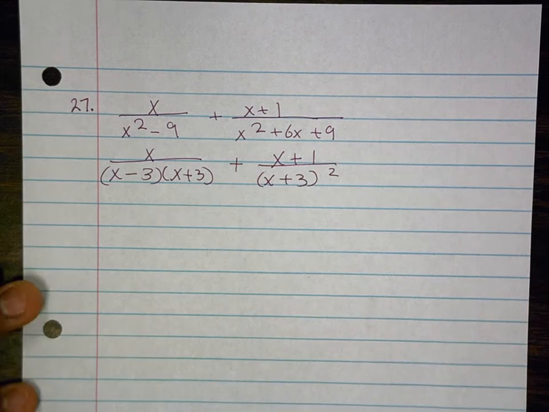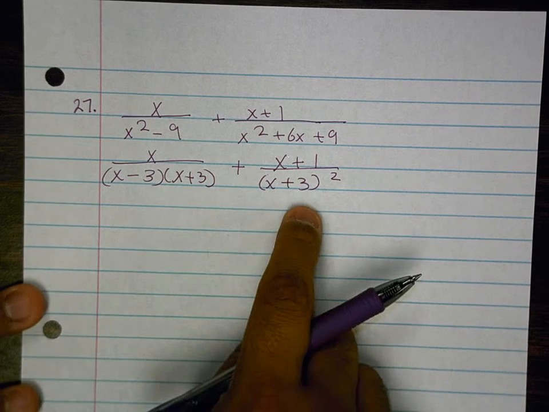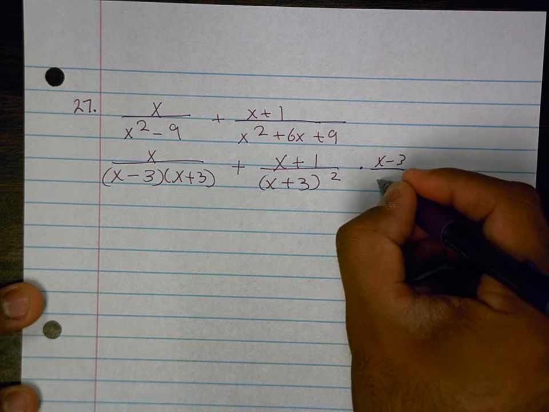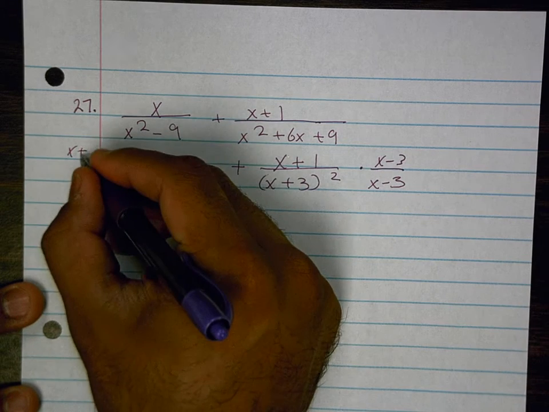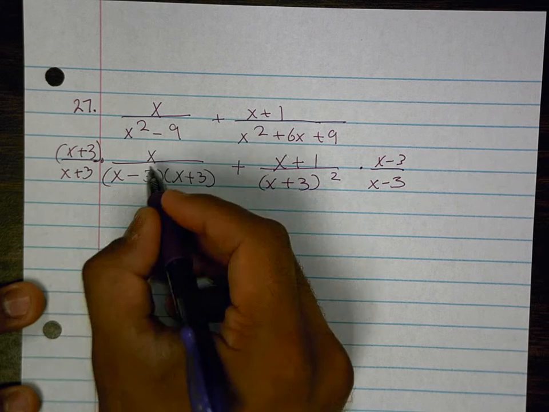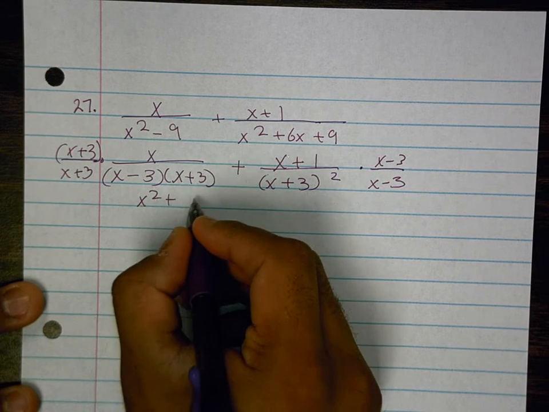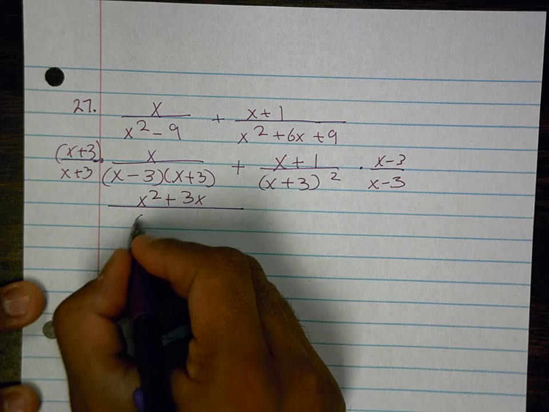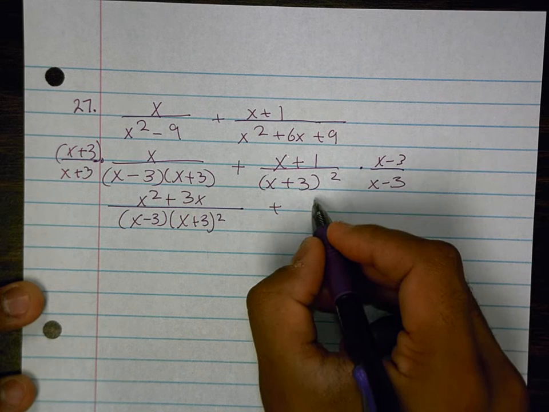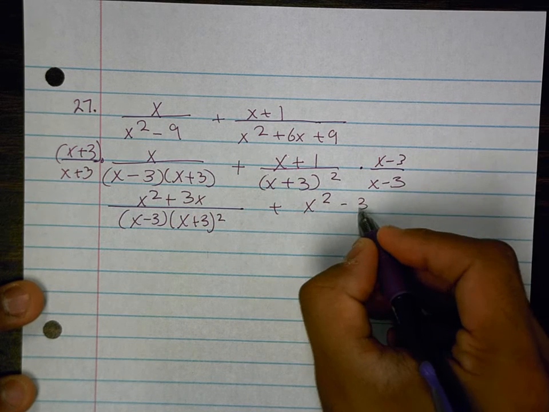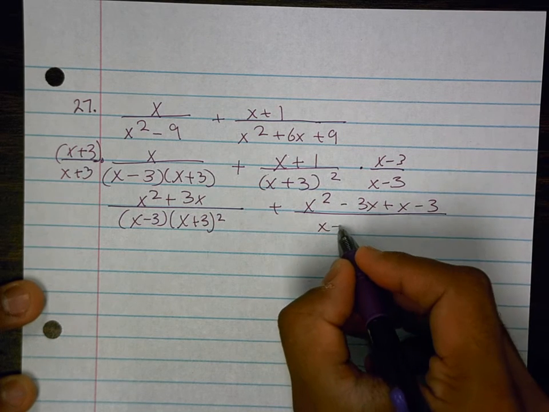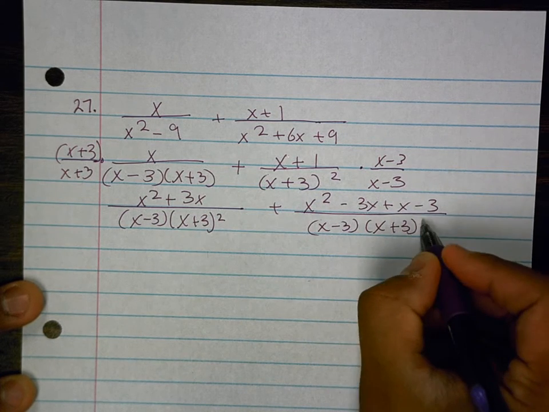And that one's going to be x plus 3, x plus 3. So there's two x plus 3's over here, there's only one over here. And this one needs an x minus 3 over an x minus 3. This one needs an x plus 3 over an x plus 3. And so I'm going to distribute up top here, and I'm looking at x squared plus 3x all over x minus 3, x plus 3 squared. Foiling over here, x squared minus 3x plus x minus 3 all over x minus 3, x plus 3 squared.